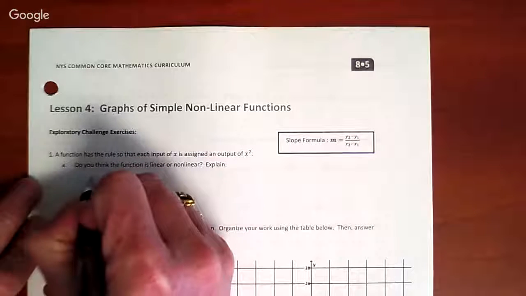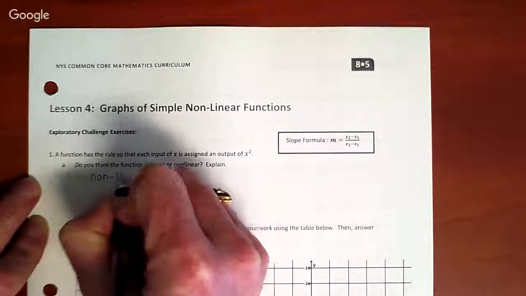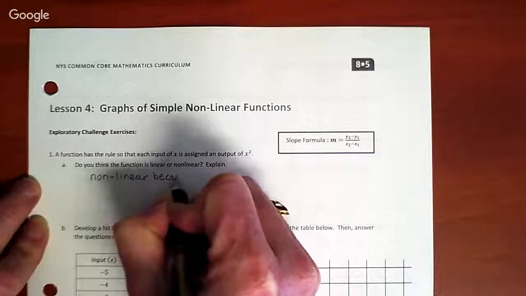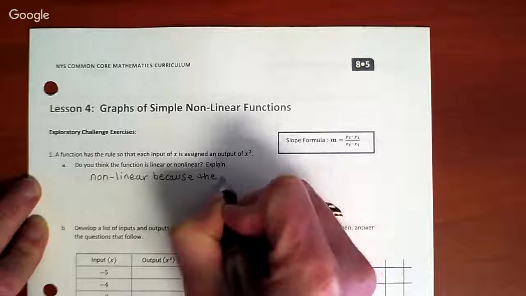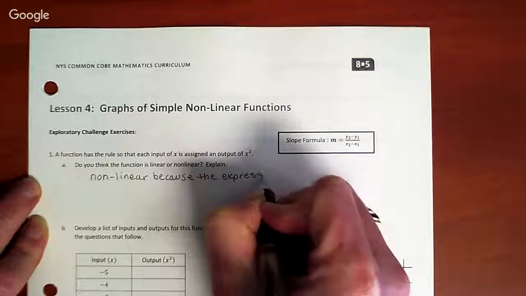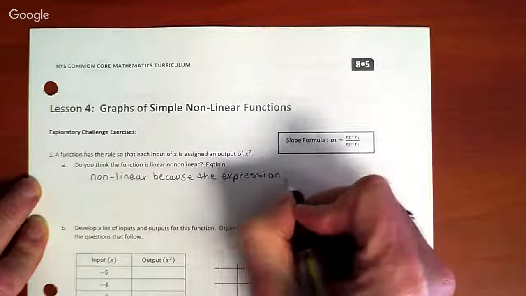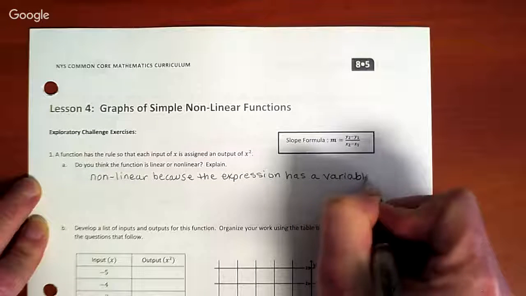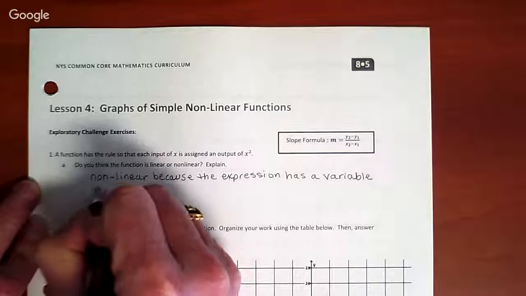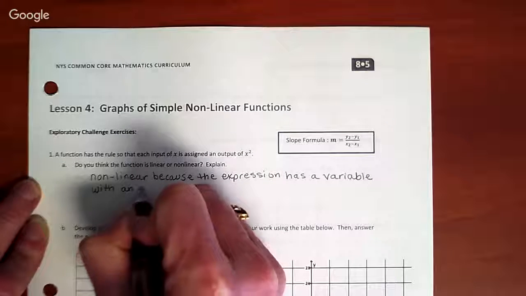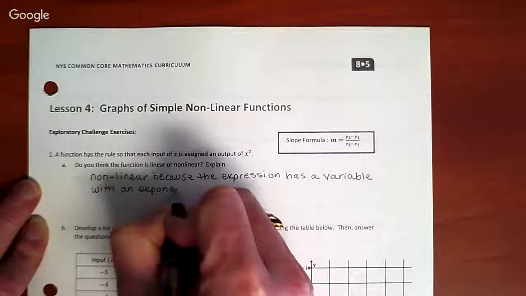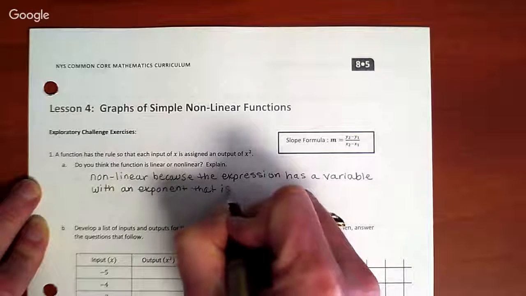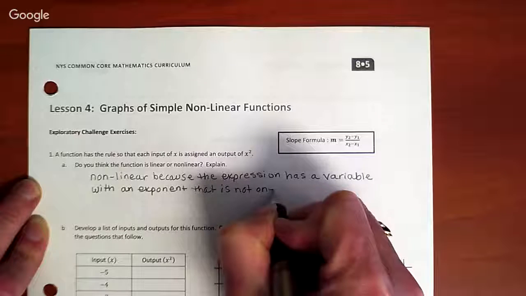Okay, it is nonlinear, because the expression has a variable with an exponent that is not 1.